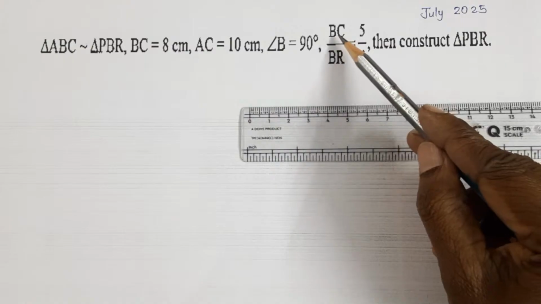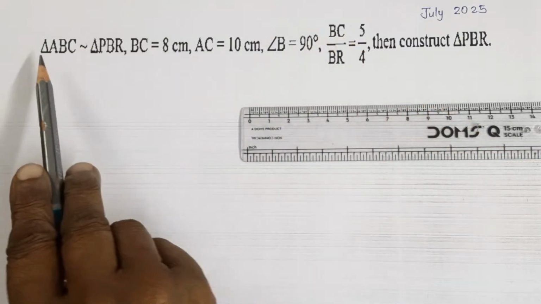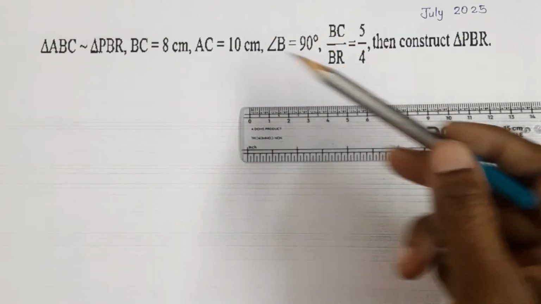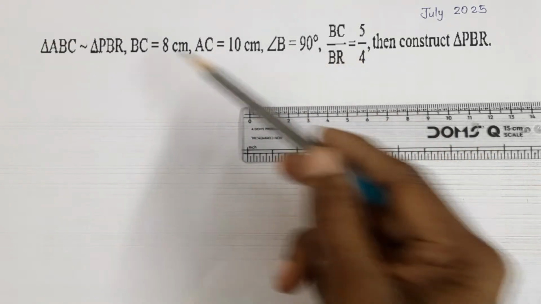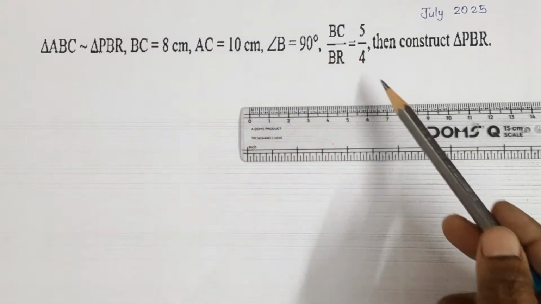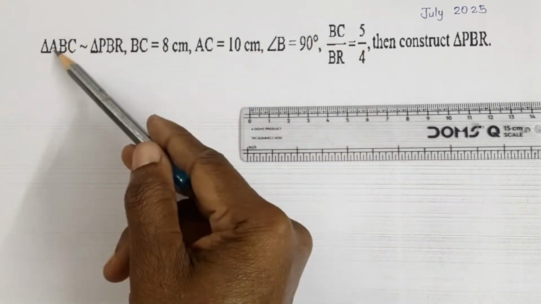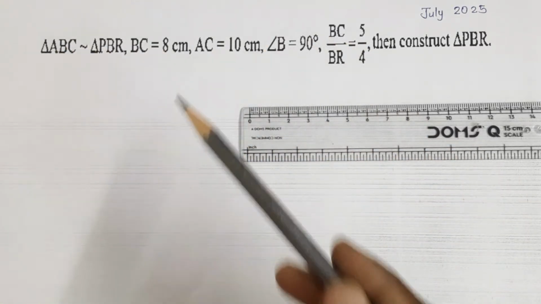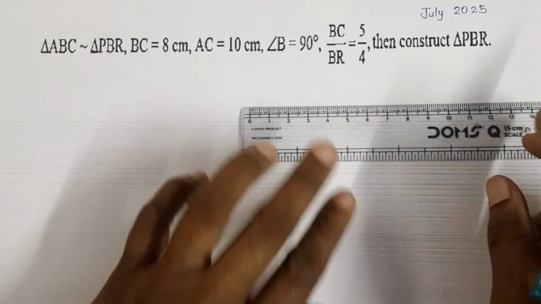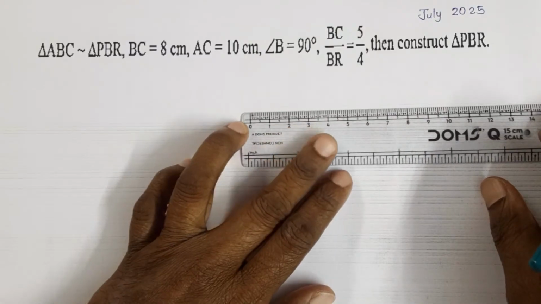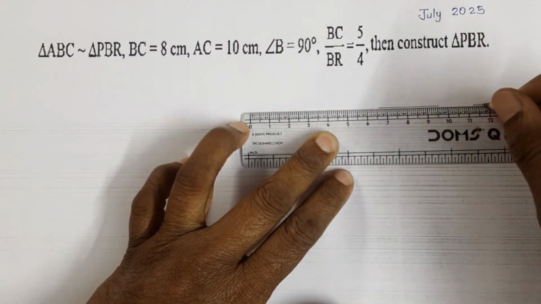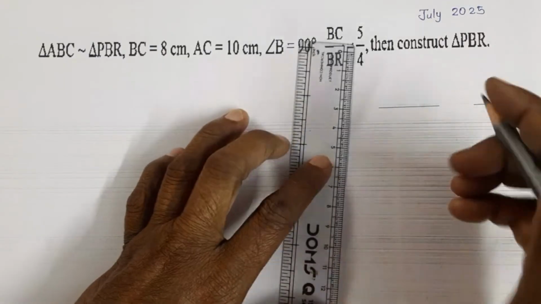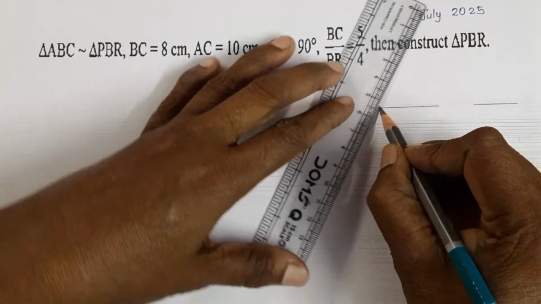BC appears in triangle ABC, and BR appears in triangle PBR. That means triangle PBR is the smaller triangle and triangle ABC is the biggest triangle. So we draw the biggest triangle as ABC and the smallest triangle as PBR.